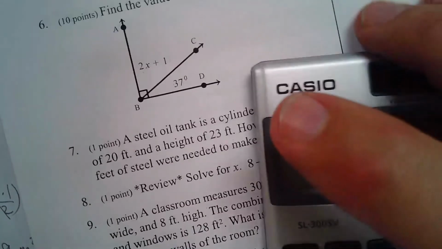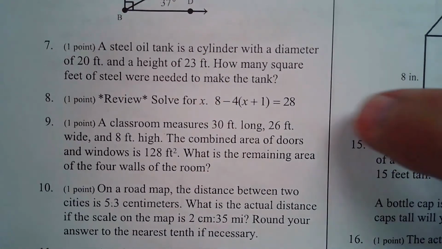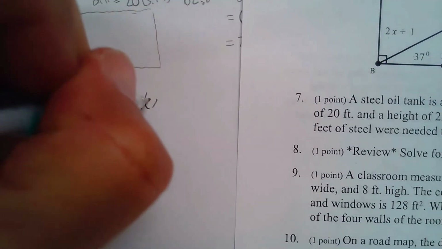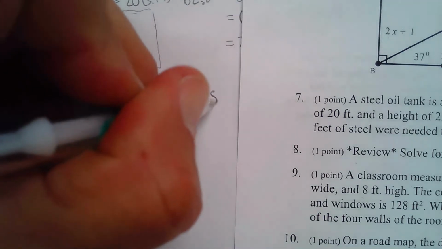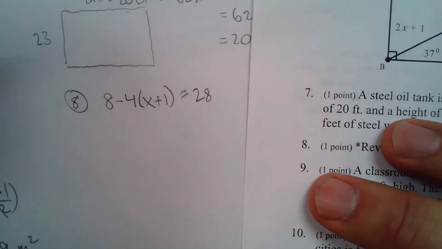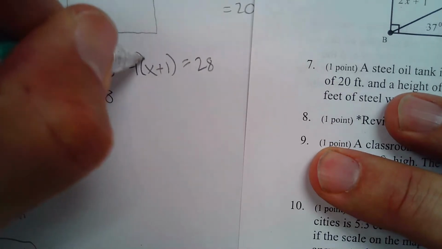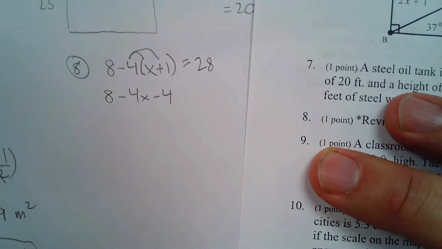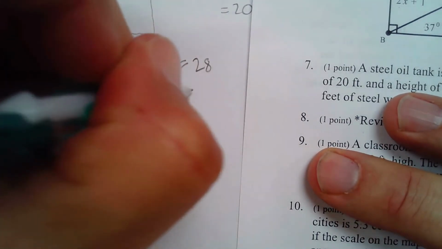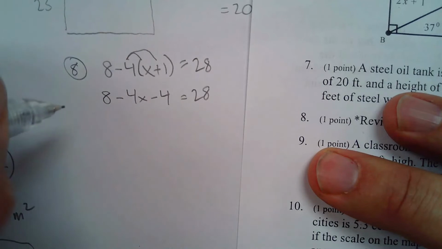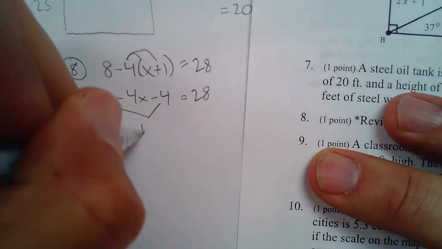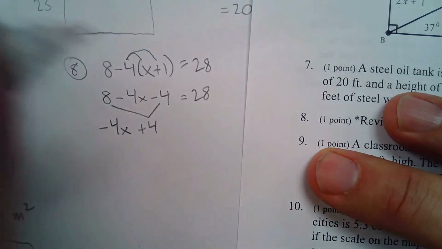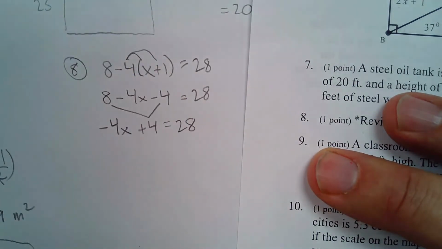Number 8 is a review question. 8 minus 4 times x plus 1 equals 28. Okay, so we have 8 minus 4x, that would be minus 4. So I'm distributing that 4, just multiplying by each of those, equals 28. I can combine my like terms. 8 minus 4 is positive 4. I have the negative 4x in the front, and then that equals 28.